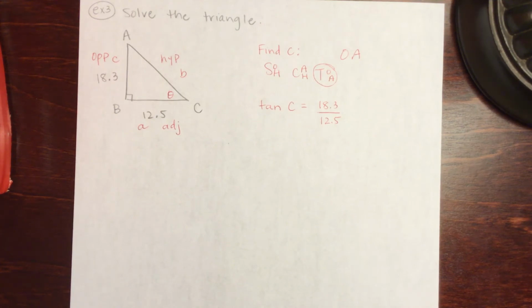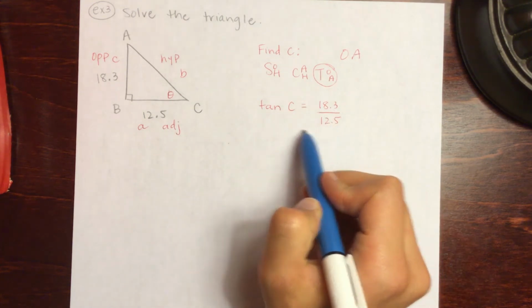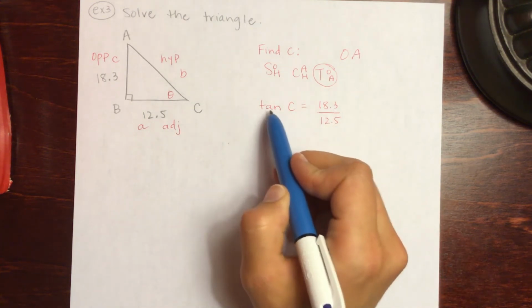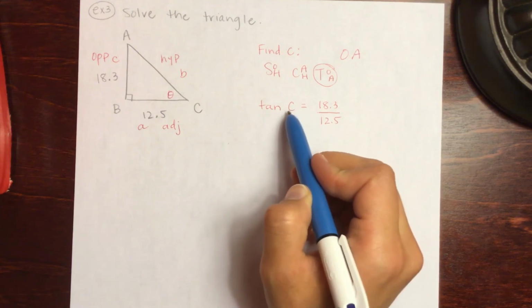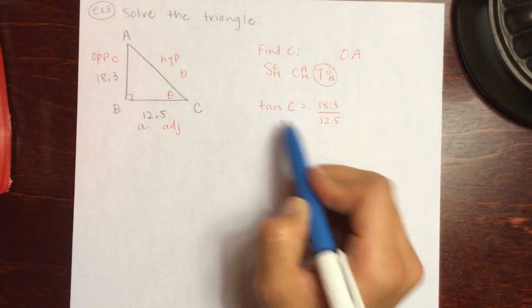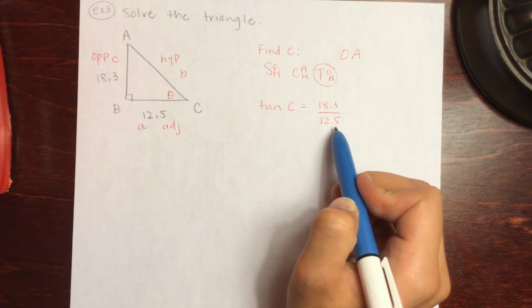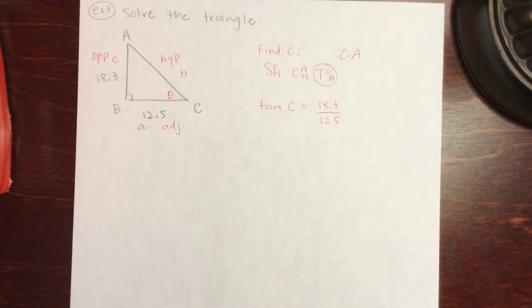If I tried to cross multiply here, I would end up multiplying my 12 with the tangent of C. But when we solve, we're trying to get C by itself, so I would have to just redivide that 12.5 over and undo what I just cross multiplied. So cross multiplying is actually going to just give you extra steps to do that don't help you whatsoever.